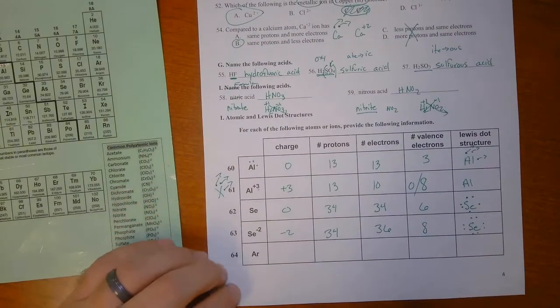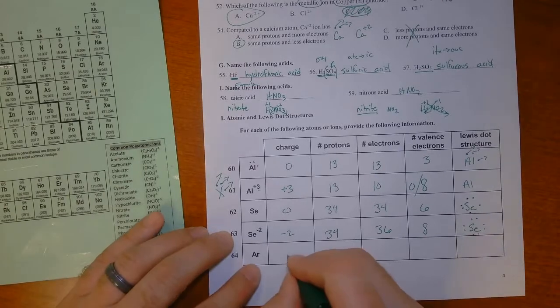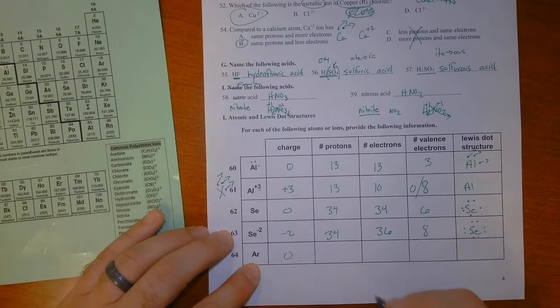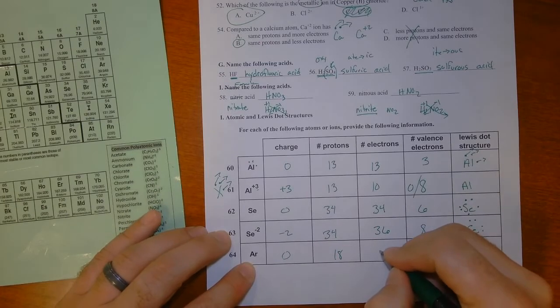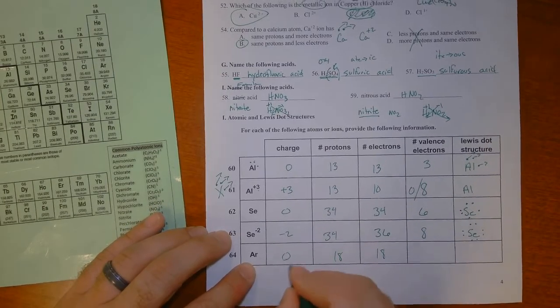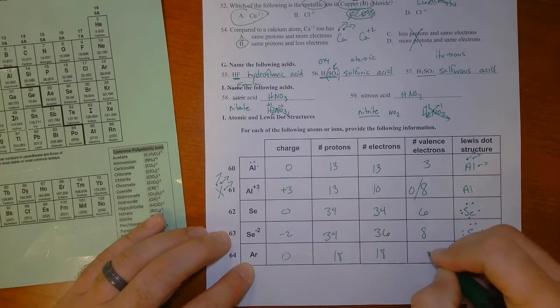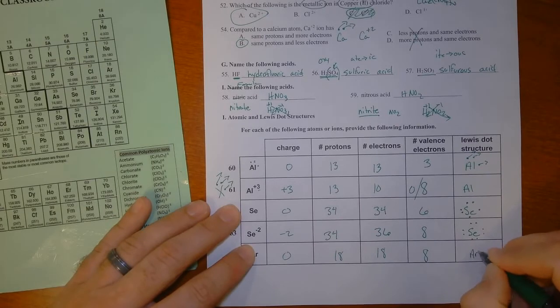All right. Now, argon, down here at the bottom, argon's a noble gas, so it will not have a charge. Argon will always have 18 protons. The electrons will be 18 because these two equal each other, that's why that's 0. And then valence electrons will be 8 because it's a noble gas.